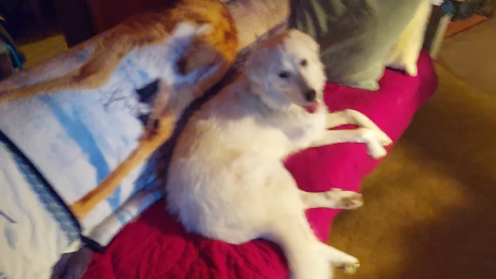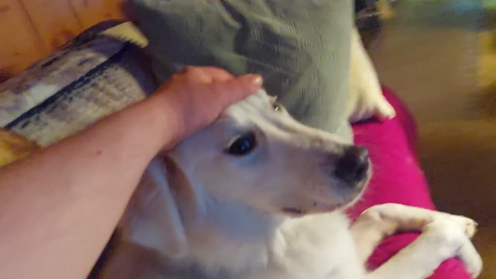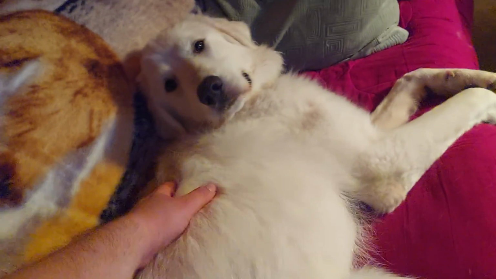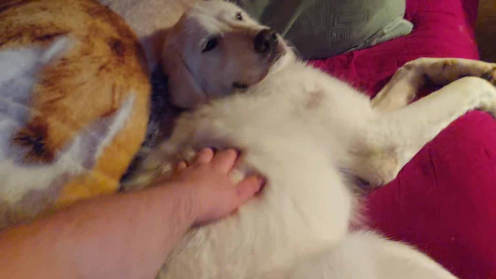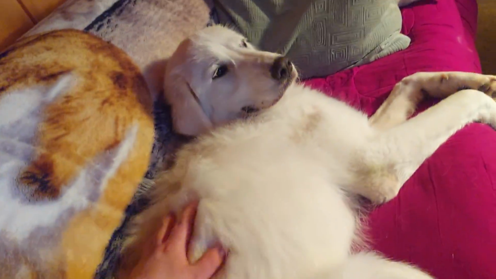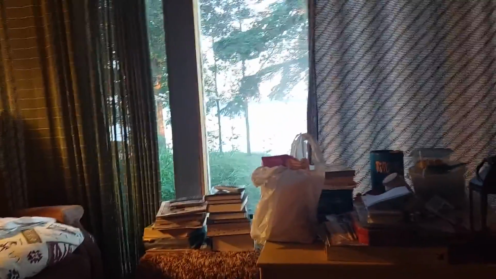But yeah, that's about it. Just here chilling out with my dog, Bessiekins. She's been doing pretty good too. Just chilling on the old couch and stuff. And yeah, we're just relaxing and enjoying the view of the lake.